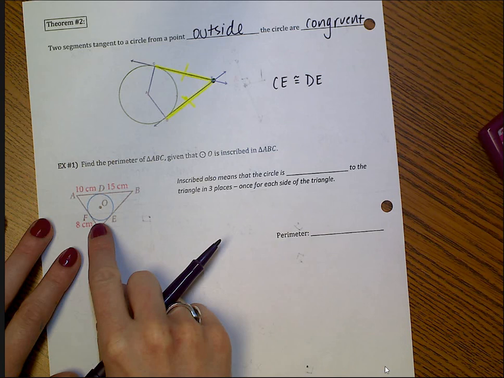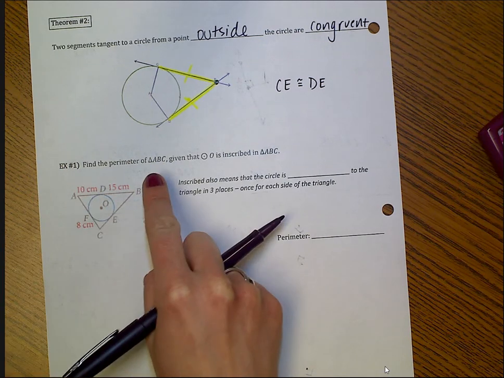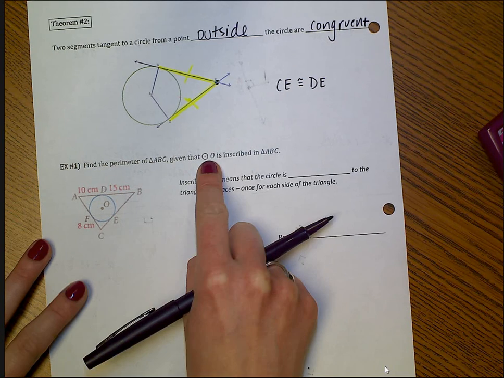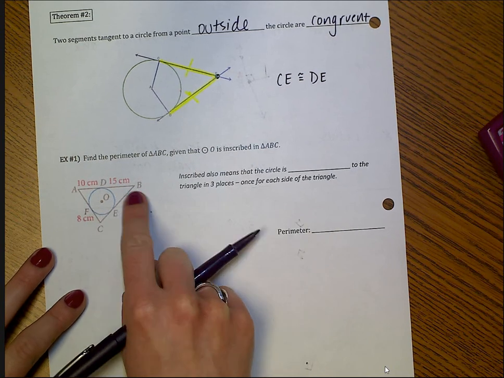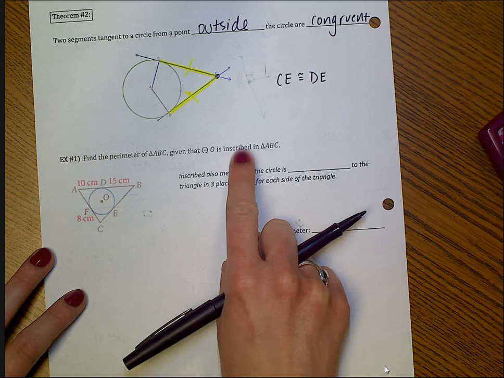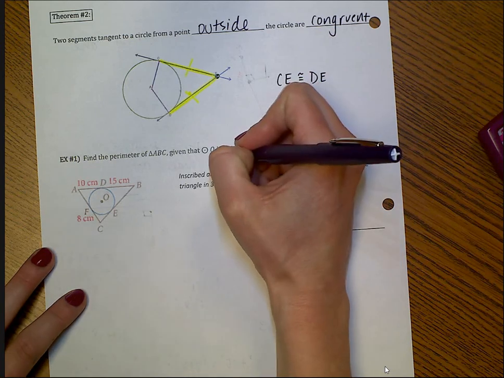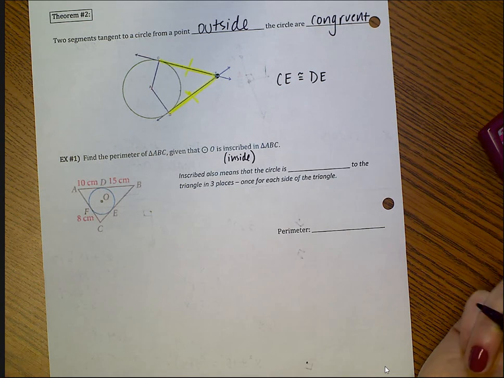They've given you a picture and they say find the perimeter of ABC. So find the perimeter of the triangle, given that this circle O is inscribed in the triangle. And remember, inscribed, we did a lot with this word first semester. Really, I just think of that as like inside, so the circle's inside the triangle.